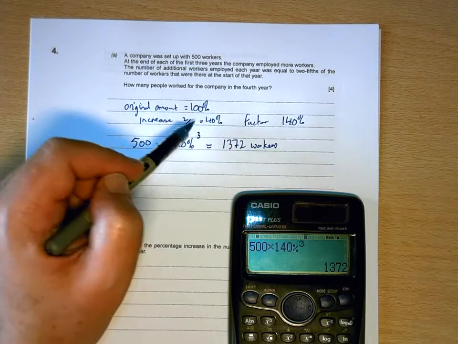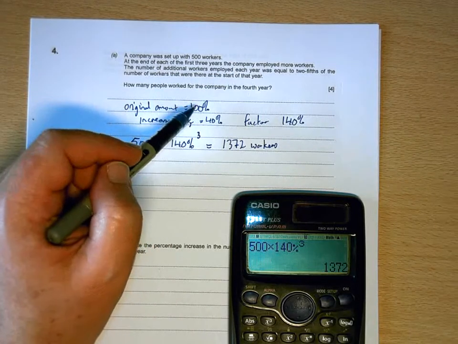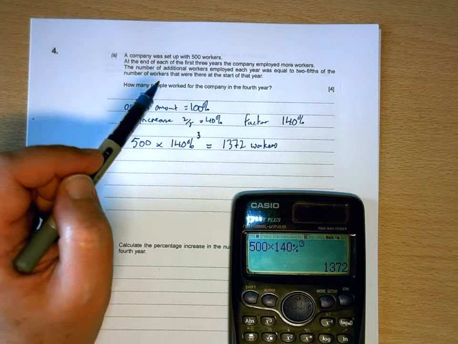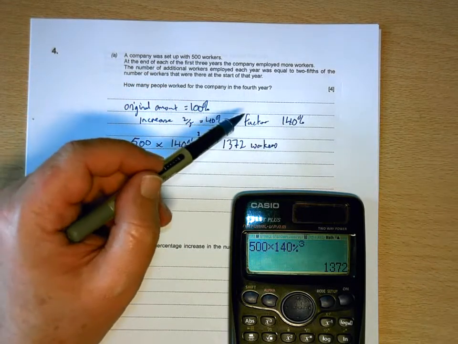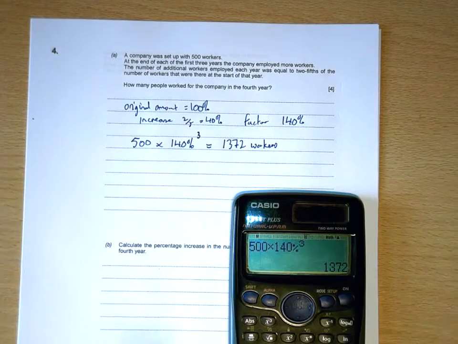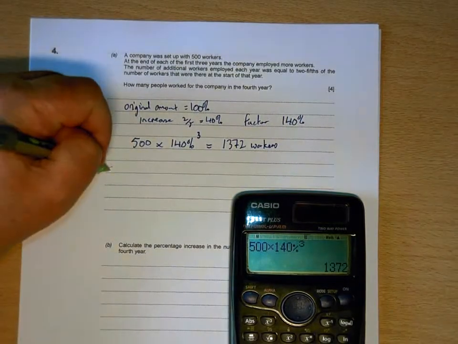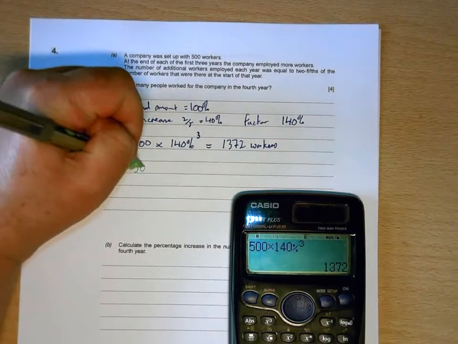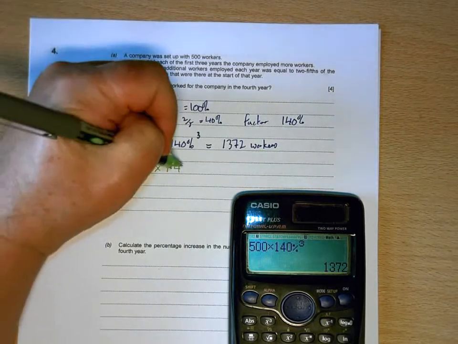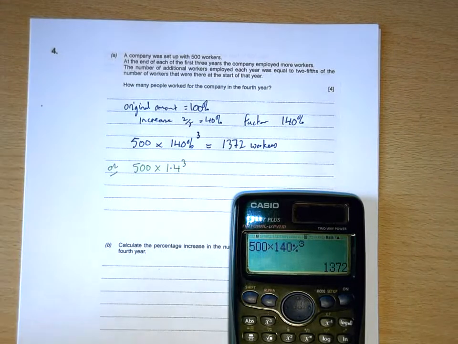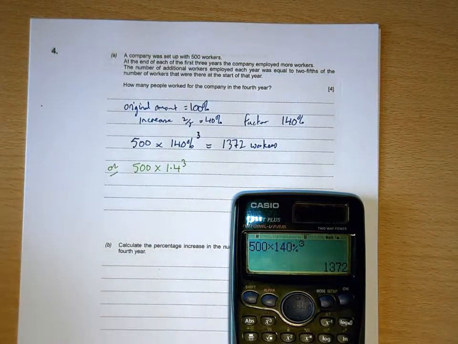So 2/5 as a percentage is 40%. The original team was your 100%, so it's being increased by 100 plus 40 is 140. Or if you go down the decimal route, 500 times 1.4 or 1.40 to the power of 3 will get you the same place.